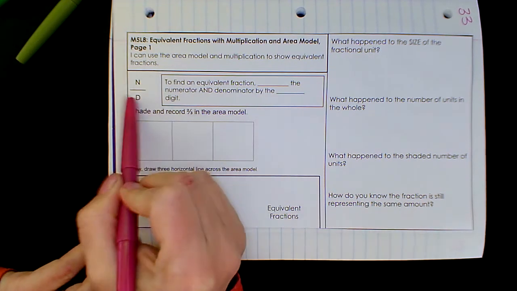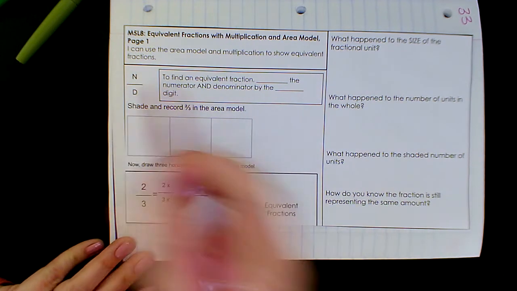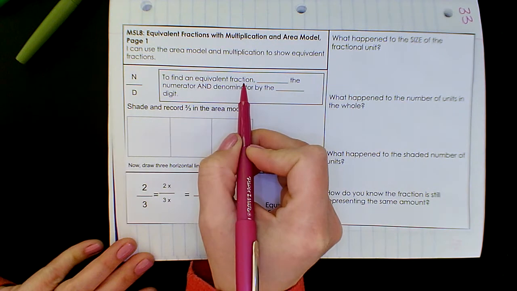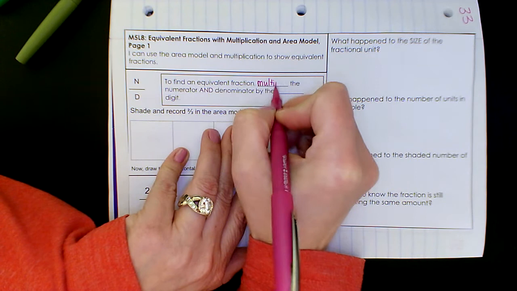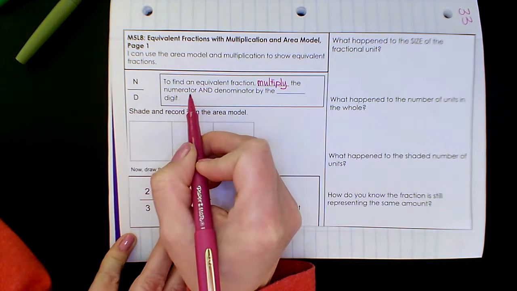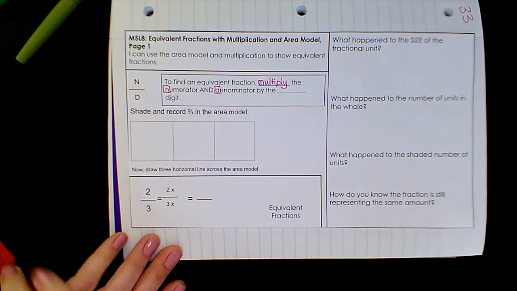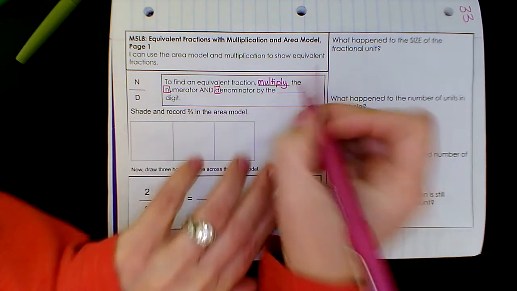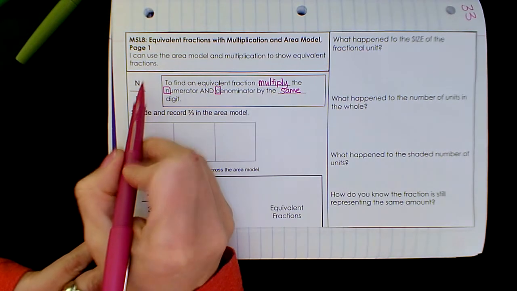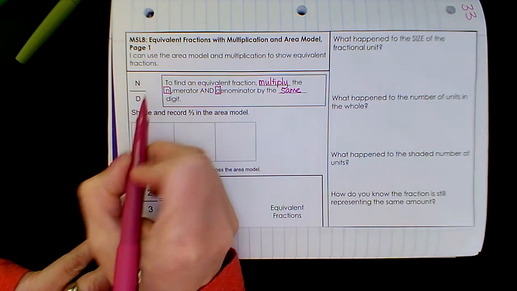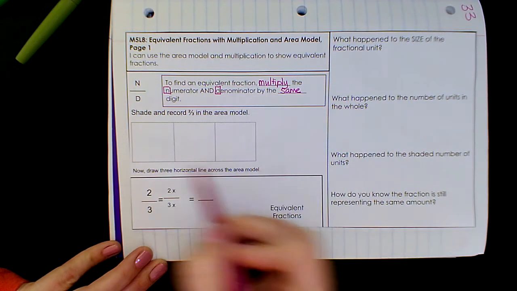Remember, when we are doing fractions, on the top, you have the numerator, and on the bottom you have the denominator. It says to find an equivalent fraction, you're going to multiply the numerator, so that n, and the denominator by the same digit. So whatever I multiply the numerator by, I have to do the same with the denominator. Okay? So here you have an area model.